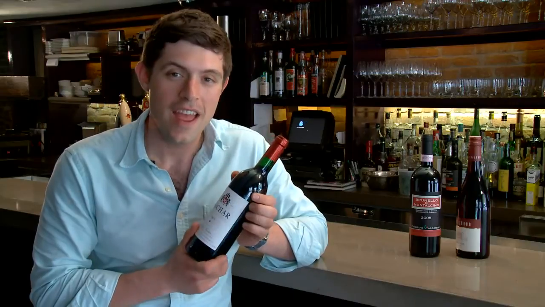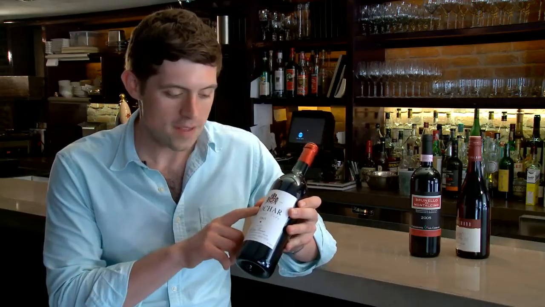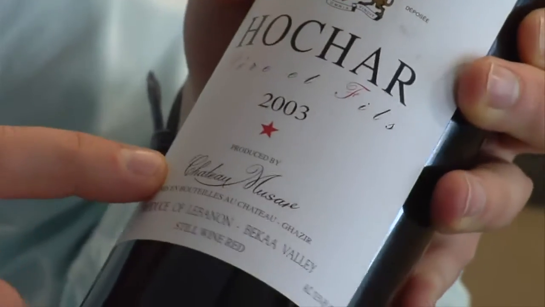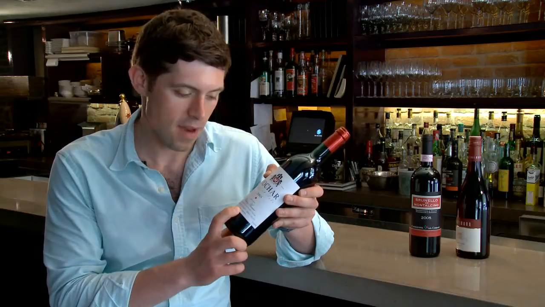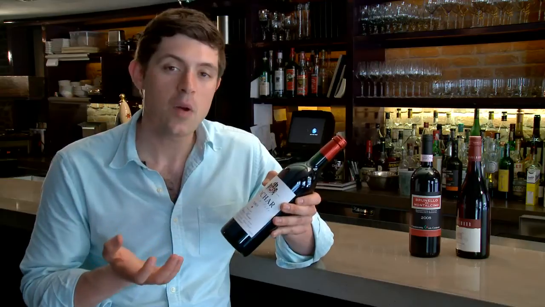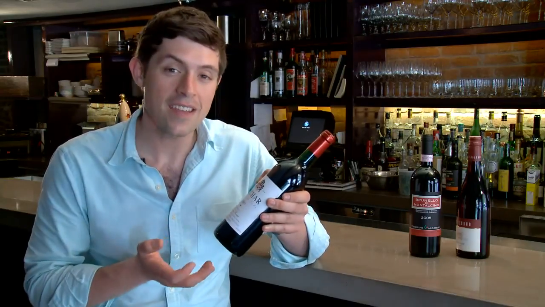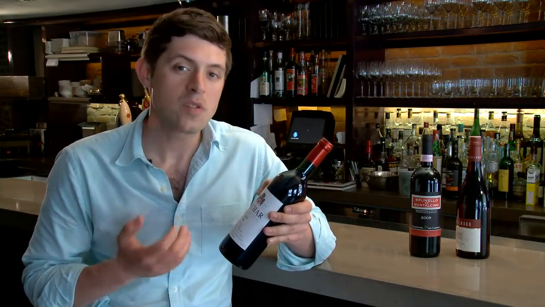Now, the final style for a label of wine gives you very little information at all. Here we can see all it says is a big fantasy name, Oshar, and then it says the producer that it's produced by, the vintage, and that it's a product of Lebanon. But it's not going to tell you anything about where it's grown or what the grapes are. In this case, you really have to ask your store clerk or your sommelier and do some research on your own. So these are three typical examples of wine bottle labels.